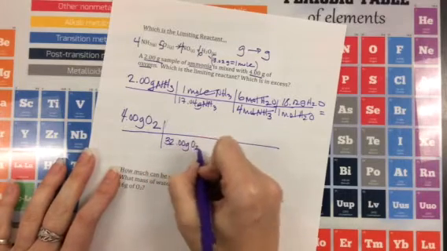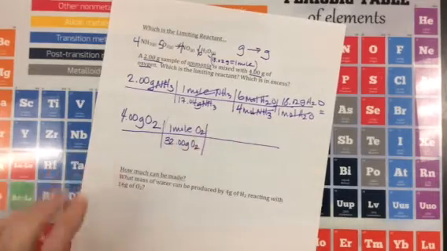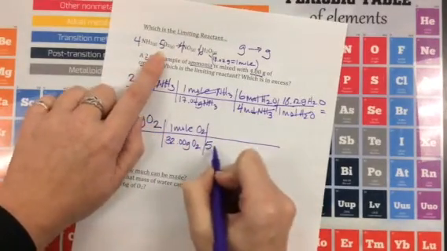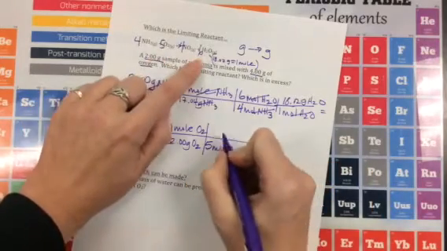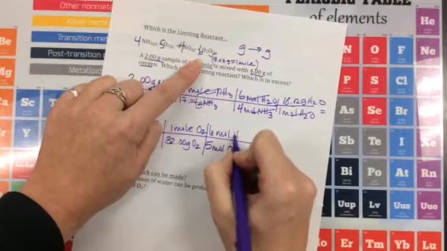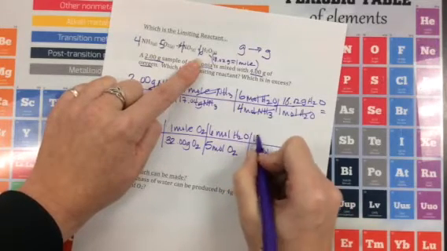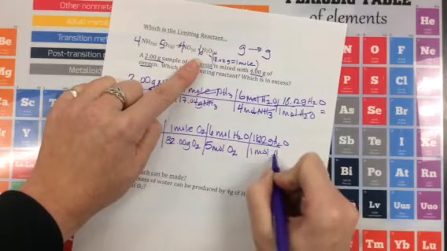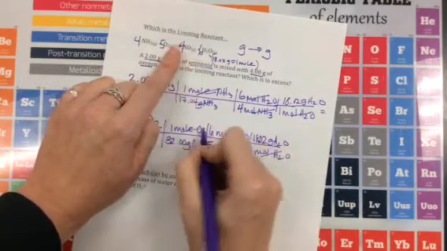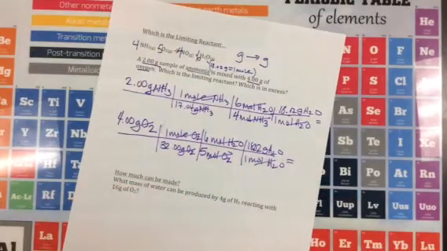Molar mass of oxygen is 32 grams, is the mass of 1 mole. Mole to mole ratio, 5 moles of oxygen for every 6 moles of water. Then convert my moles to grams. Moles cancels, grams cancels, leaves me with grams of water. So now I can dig out my calculator.